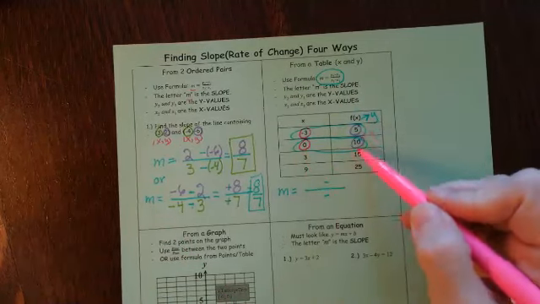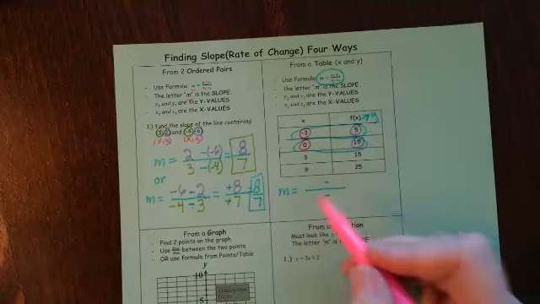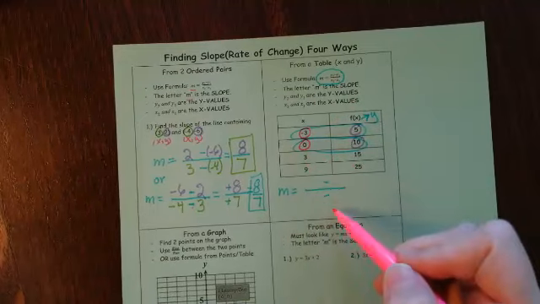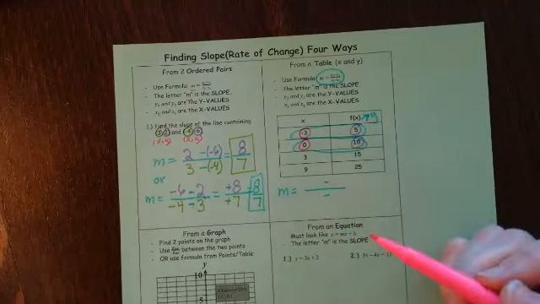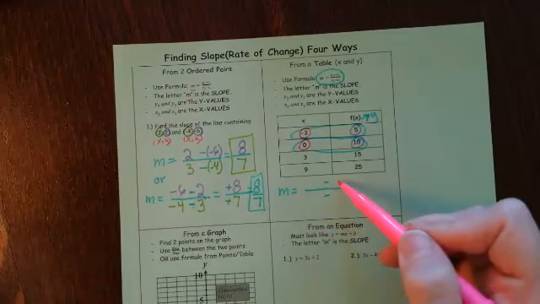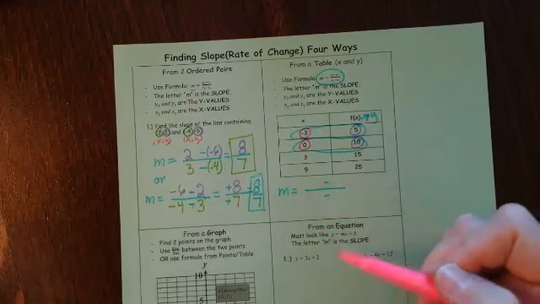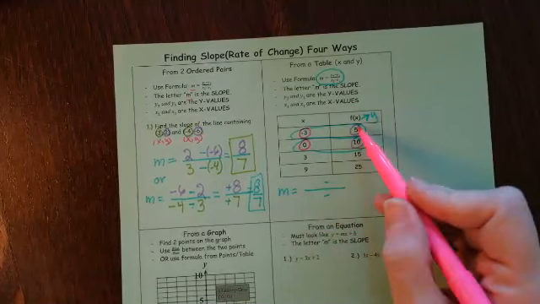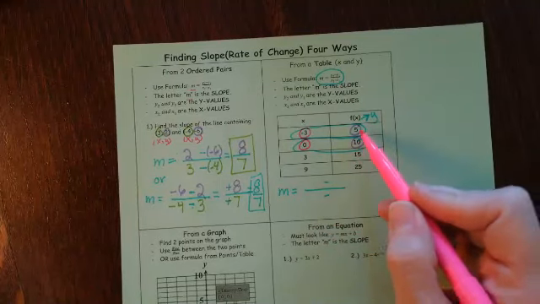So I need to subtract my y values in the numerator of my fraction. I need to subtract the x values in the denominator of the fraction. Because slope is the change in y's, the difference in the y's, over the difference in the x's. So let's do that. And again, it doesn't matter which way I start. If I do 5 minus 10 or 10 minus 5, it doesn't matter.